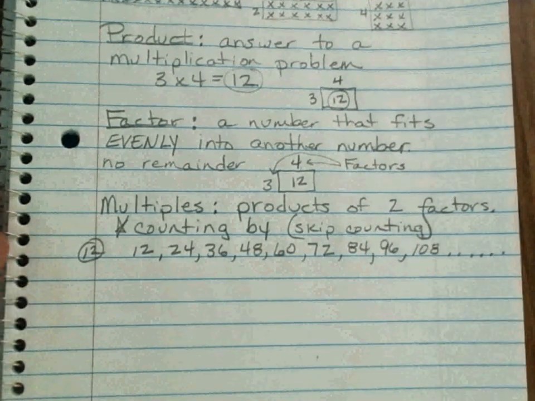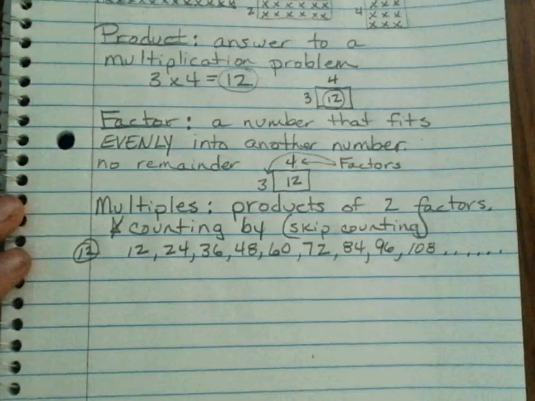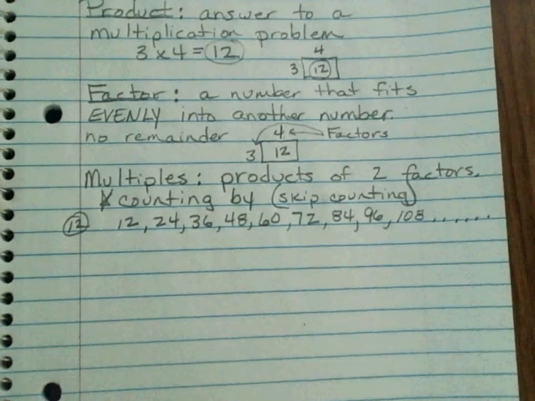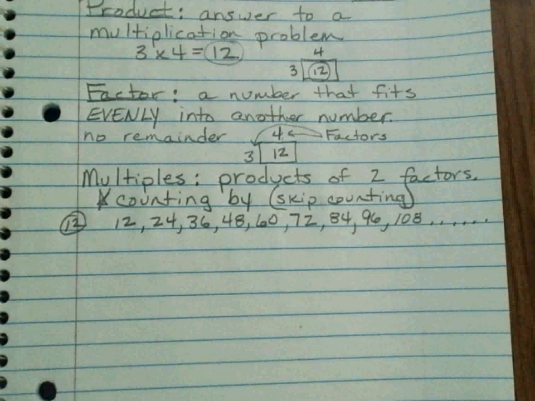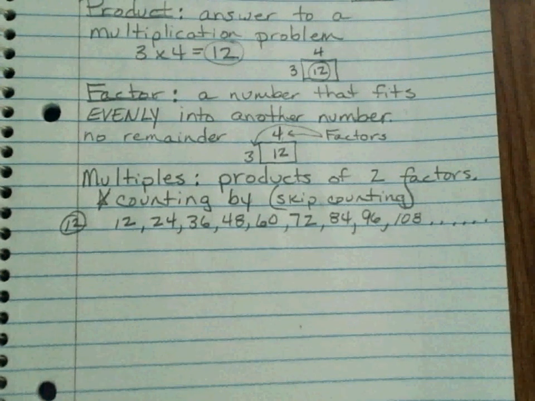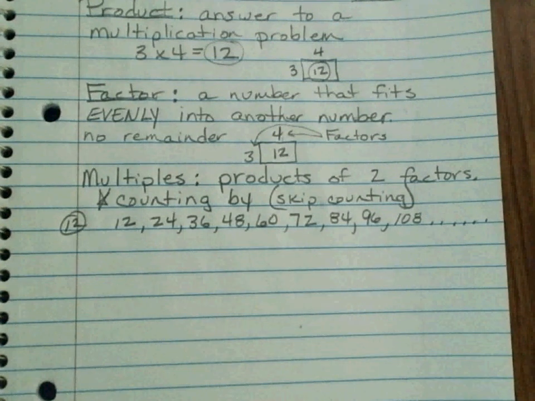We could count by 12s forever. Think of multiples of 2: 2, 4, 6, 8, 10, 12. Multiples of 3: 3, 6, 9, 12, 15, 18. So multiples are the counting bys, the skip counting.